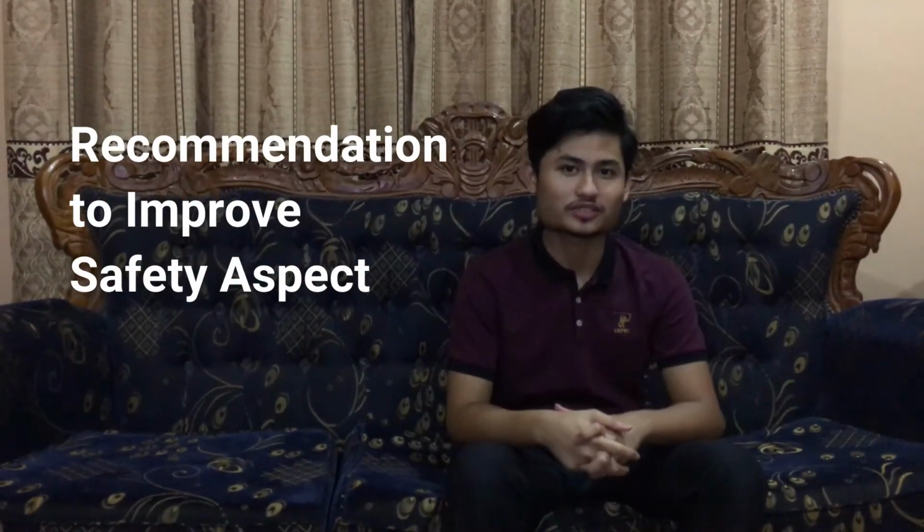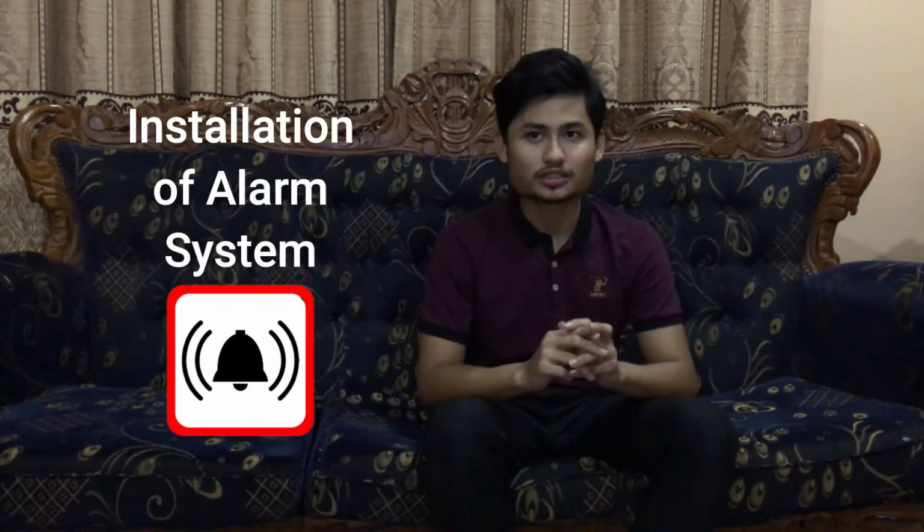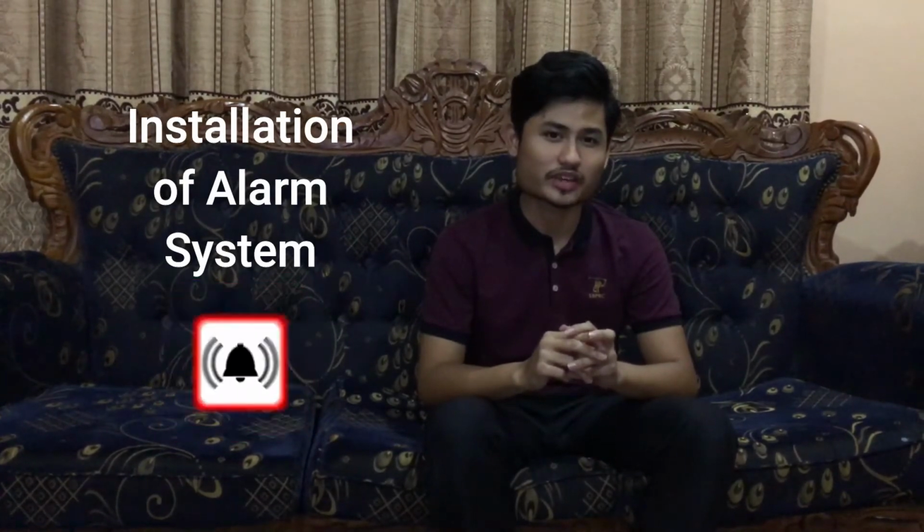Hi, now I will be explaining the recommendations on how to improve the safety aspect of the absorber unit. One way to improve the safety of the unit is to insulate the hot pipes to reduce the heat emitted by them. This can protect workers or any personnel from burn injury if they accidentally have direct contact with the pipe. Next, an alarm system can be installed to alert the person in charge of the operation if any operation deviates from the intended set point.